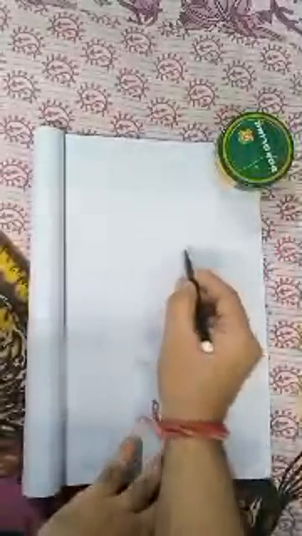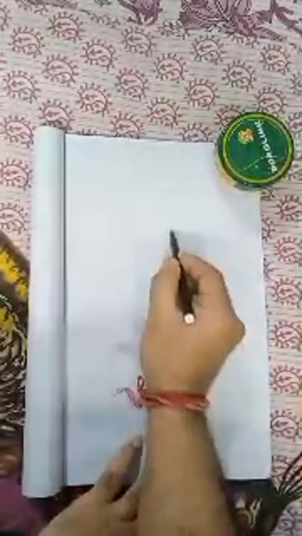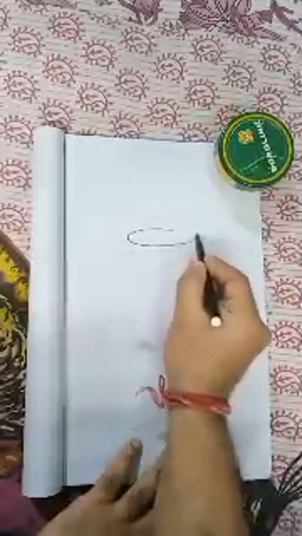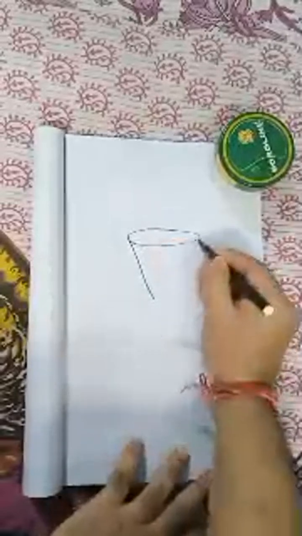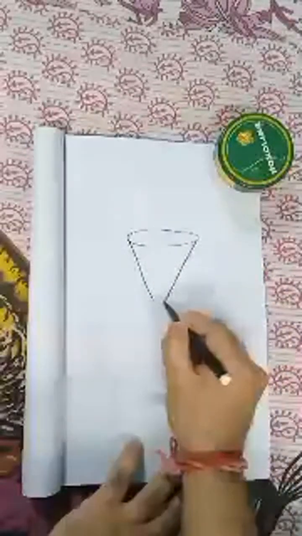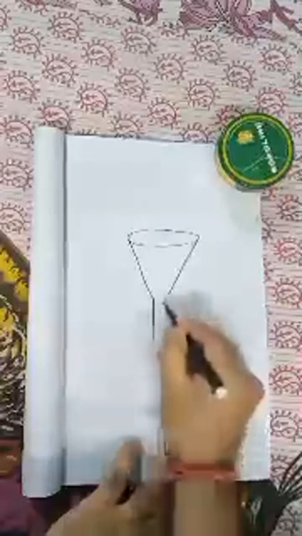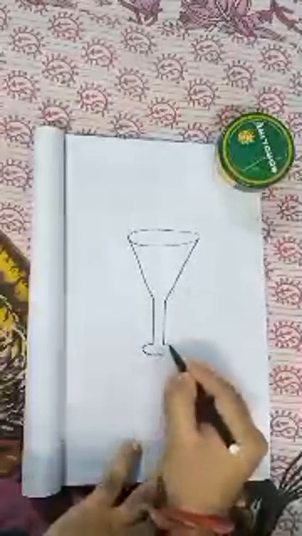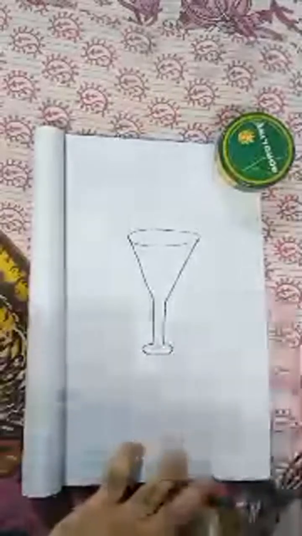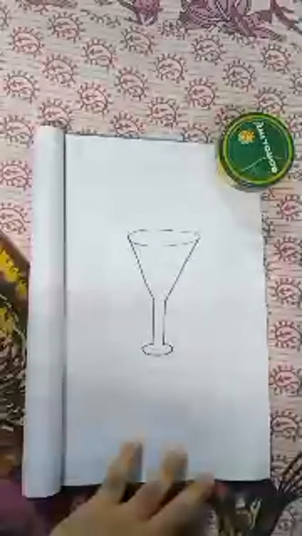Okay, so if we draw a martini glass, what will come to our mind first? How to draw it very simply? We will try to do maybe an ellipse first, in this way, maybe in this way, right? And then we will just do this, right? And then we will just do this, right? In this way, we can draw a martini glass, right? So this becomes very easy when we do like this.